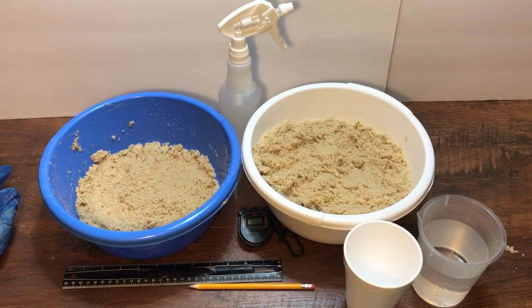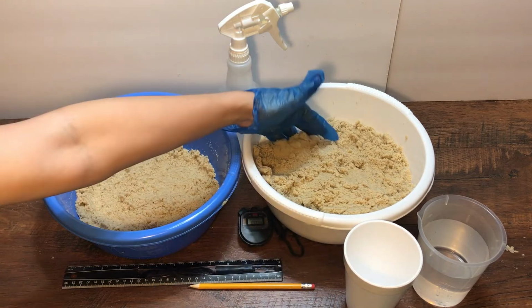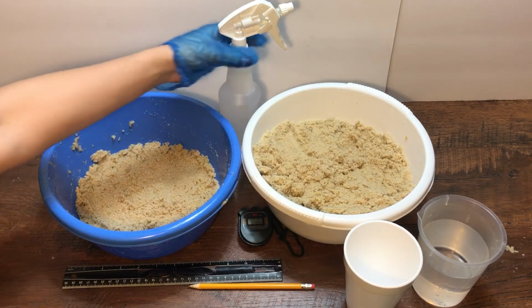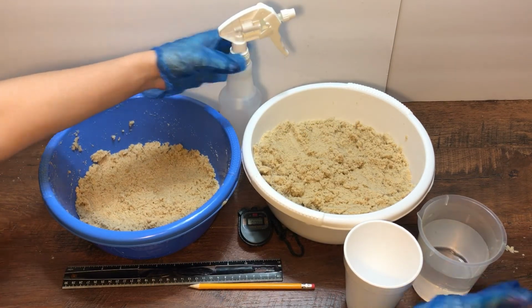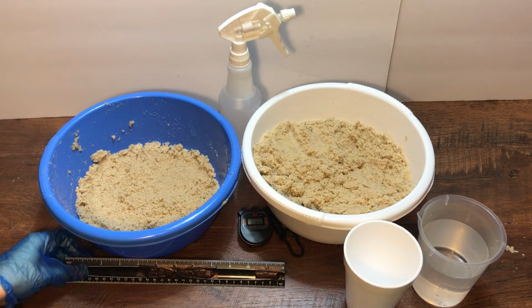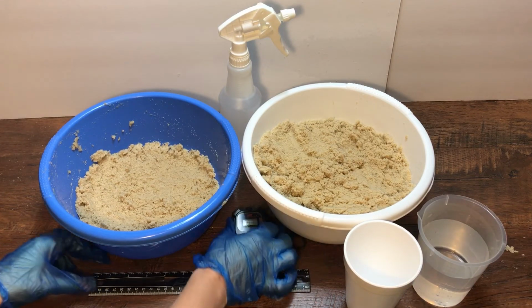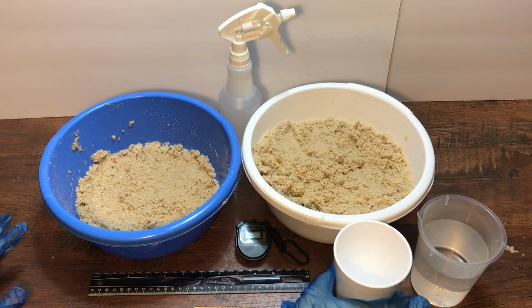Let's explore. This is the lab, It's Sedimentary, My Dear Watson. For this lab, we will need the following materials: 2 plastic containers, sand, a spray bottle, water, a metric ruler, a stopwatch, a foam cup, and a sharpened pencil.